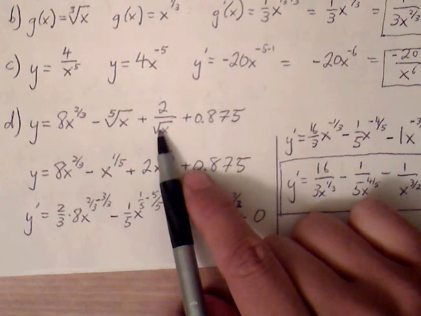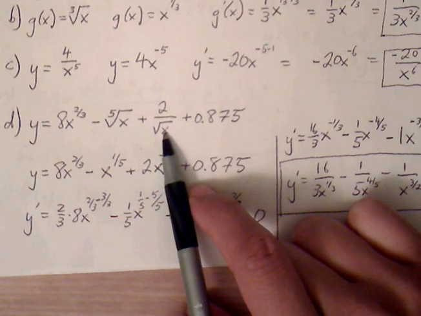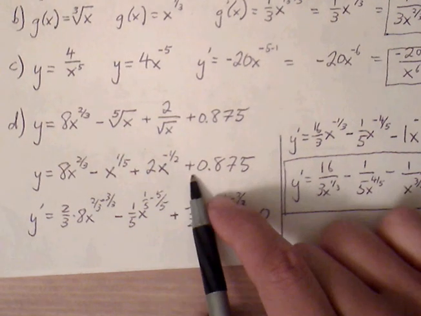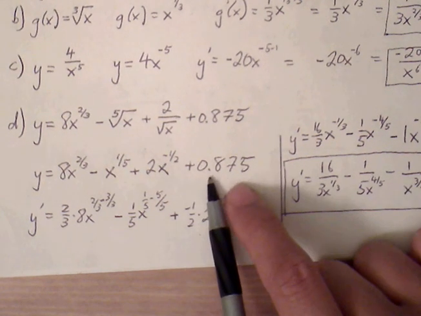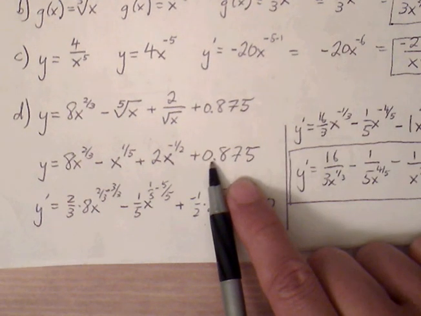And then 2 over root x, we need to do two things. We need to rewrite the root x as x to the 1/2, and we need to bring the x up to the top. So 2x to the negative 1/2. And then the 0.875 is a constant, so we'll leave that alone. Okay, so now we're ready to find the derivative.